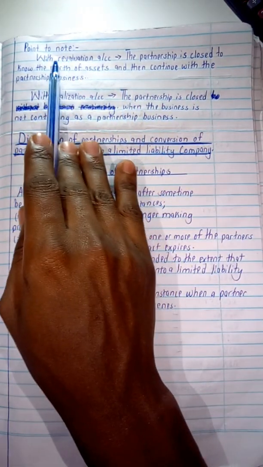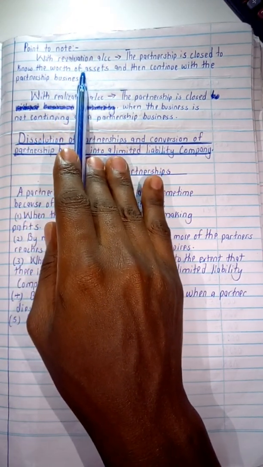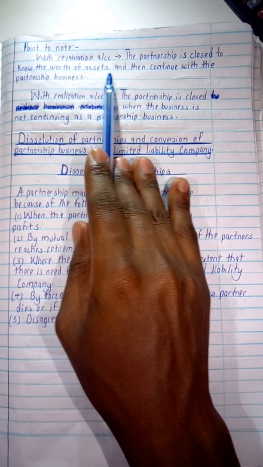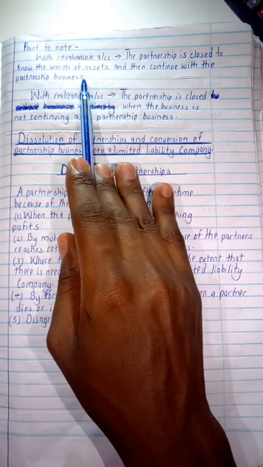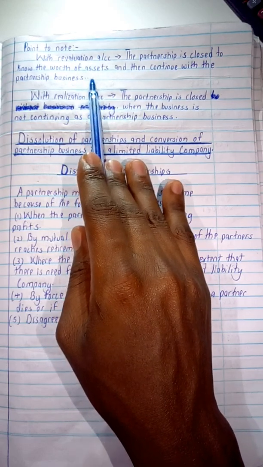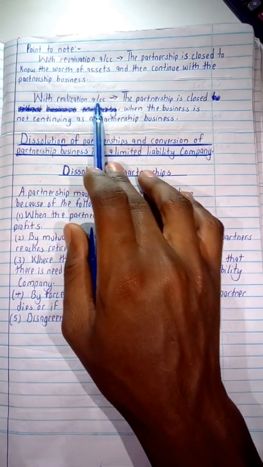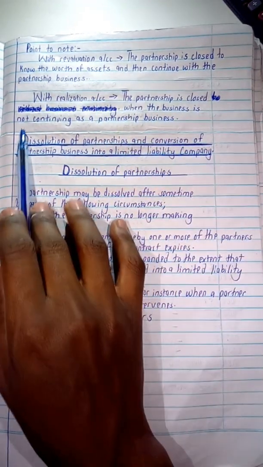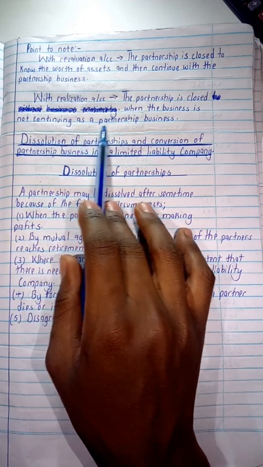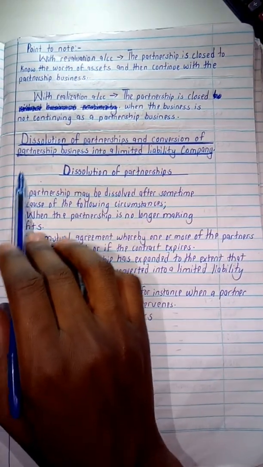So whenever you're having a question asking about revaluation, they are to close off the partnership and then continue with the partnership business, maybe probably after admission of a new partner. Then with the realization account, which we are going to look at, the partnership is closed when the business is not continuing as a partnership business. So that is with realization.